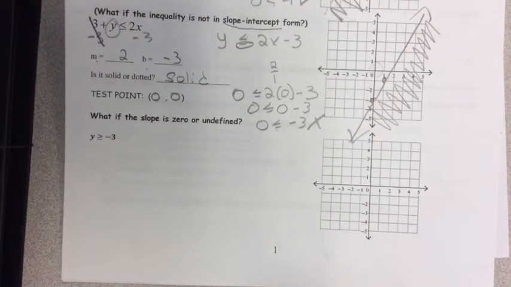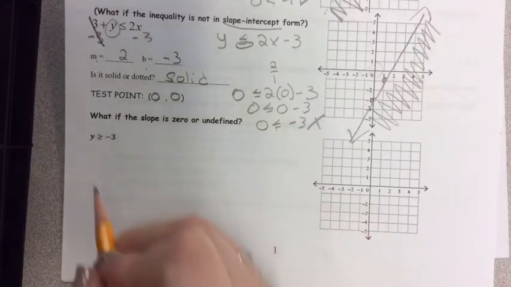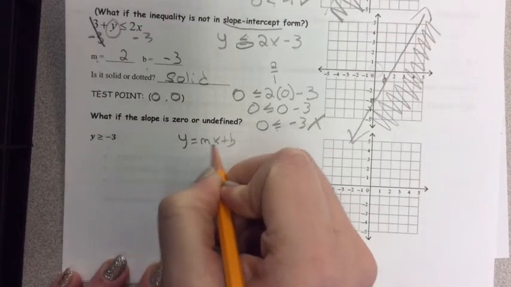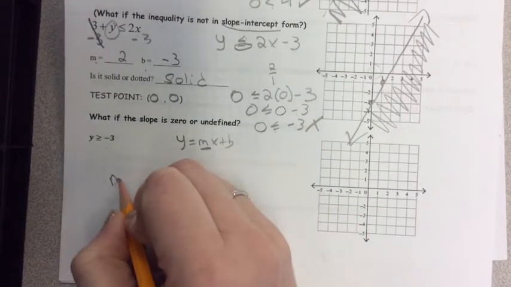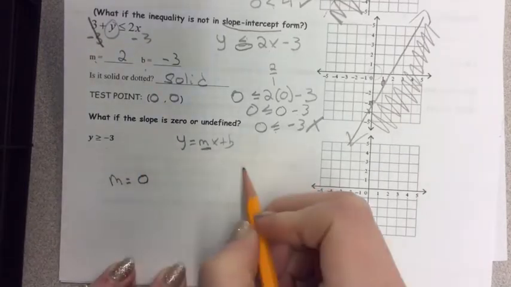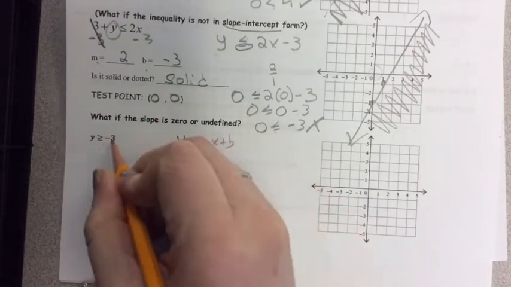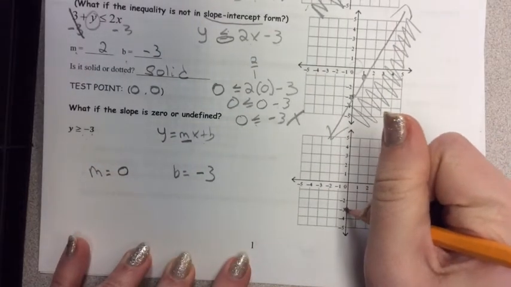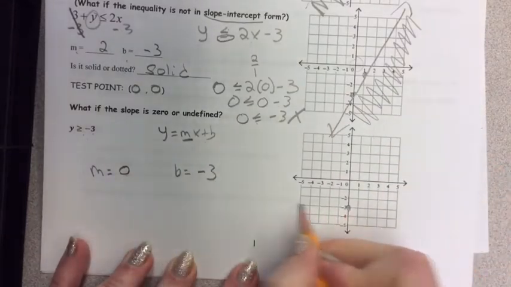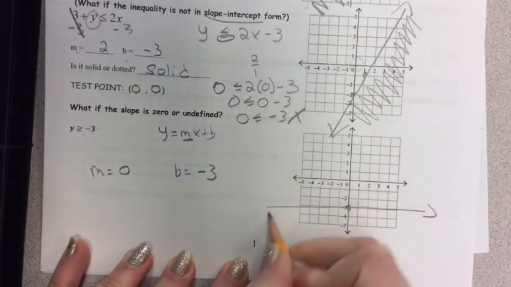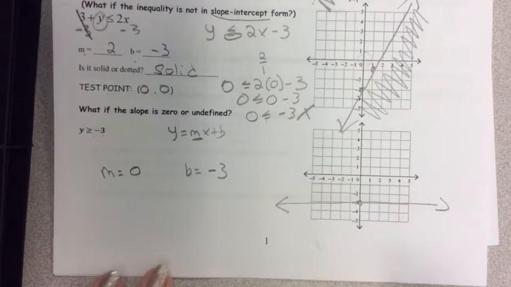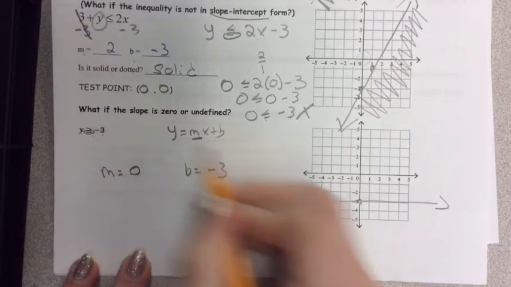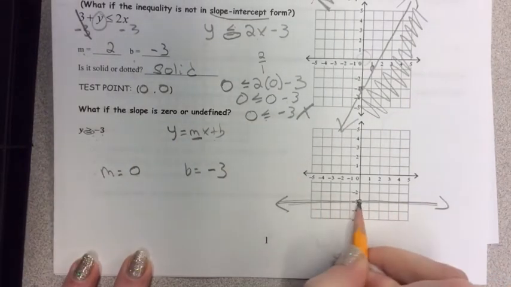Alright, so then we say, what if the slope is 0 or undefined? So here, we don't have a slope. We don't have this mx, so our m is really 0. And then we do have a b, our b is negative 3. Alright, so then we plot at negative 3. Our slope is 0, which is a line that goes horizontally. Okay? And then we need to decide, is it dotted or solid? There is a line underneath, so it should be solid, so this is okay.